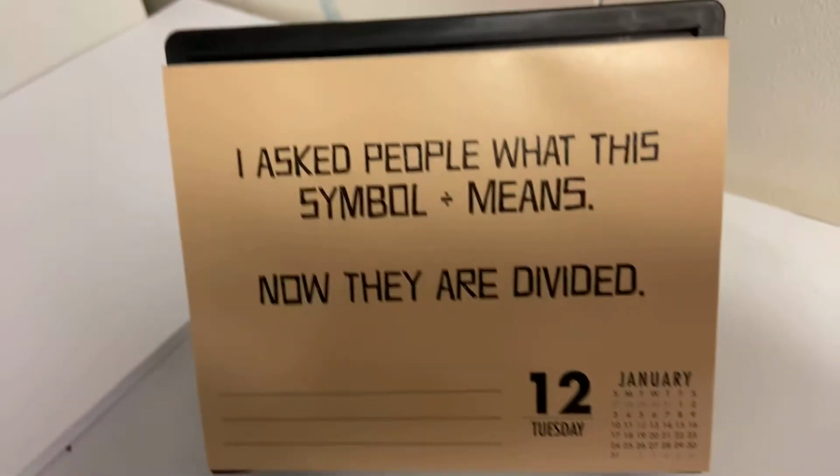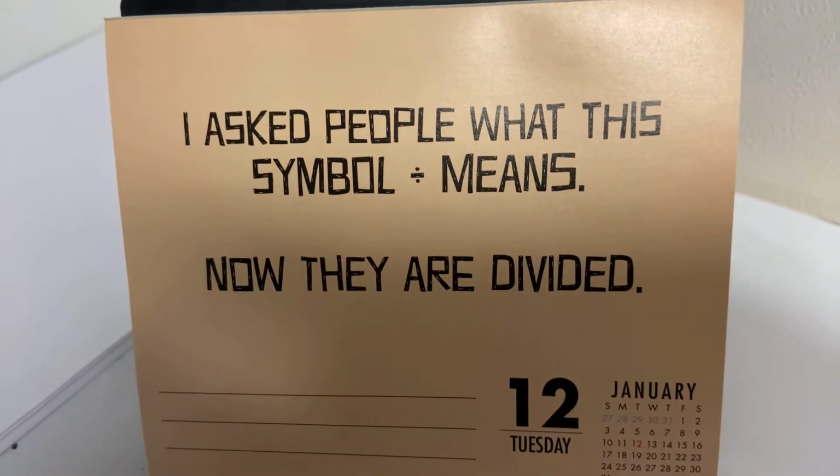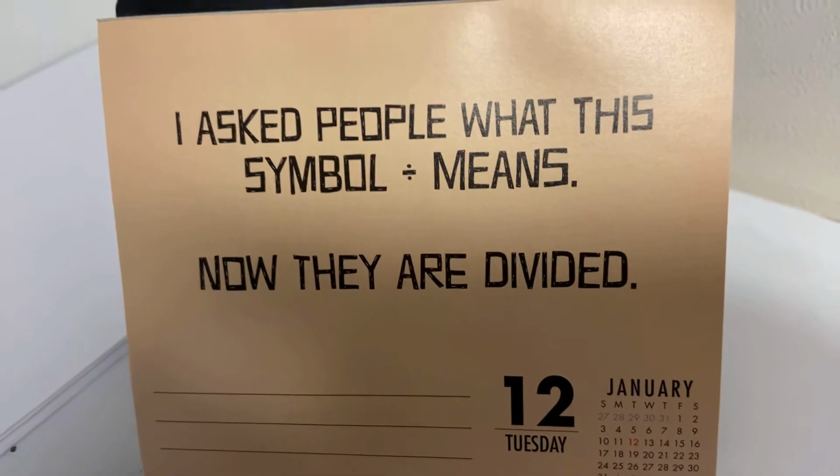But before we do, I want to show you something that Alex Ellison got me. Alex Ellison got me the gift that keeps on giving. It's a desk calendar with a daily joke on it. Here's today's joke. I asked people what this symbol means. Now they are divided.